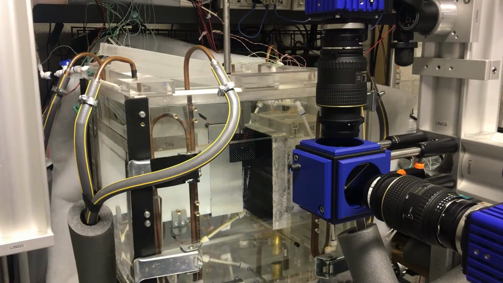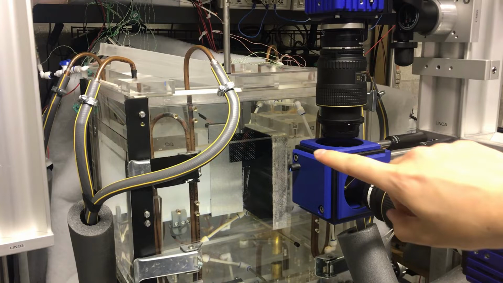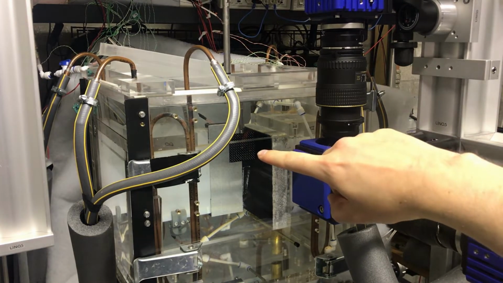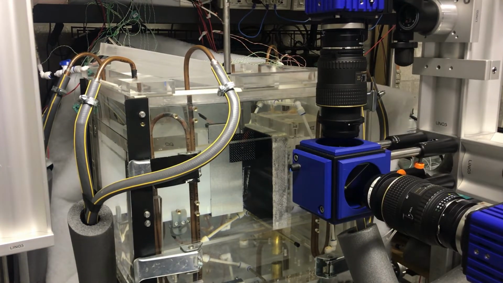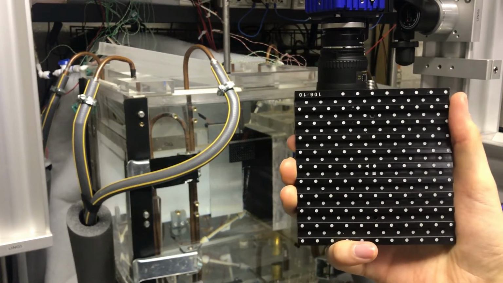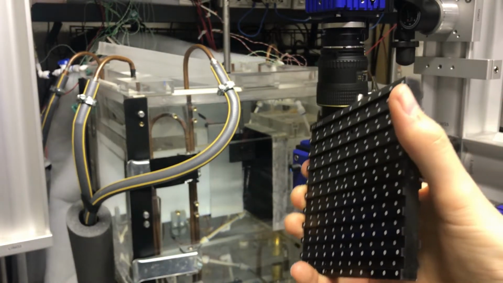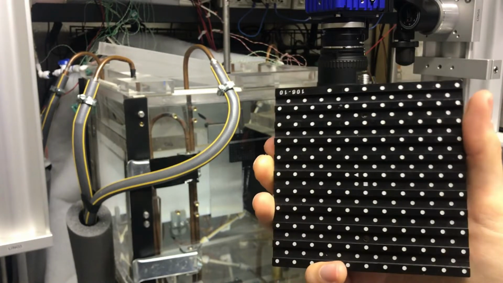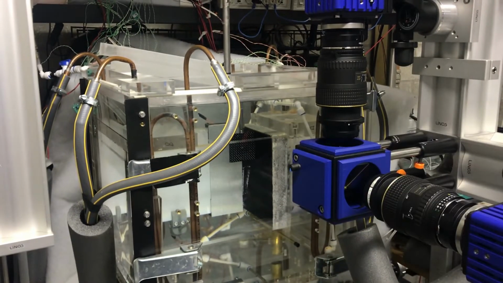You might be able to see now that I've introduced a calibration target in the plane of interest. And this is another calibration target. It looks just like this. The one in there is a little bit smaller, but it's a dot pattern. This particular target is on 2 levels, which is useful for stereoscopic calibration, in addition to planar calibration, which is actually what's being performed here.